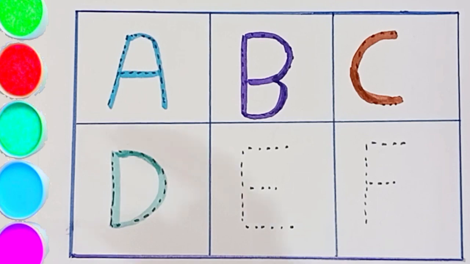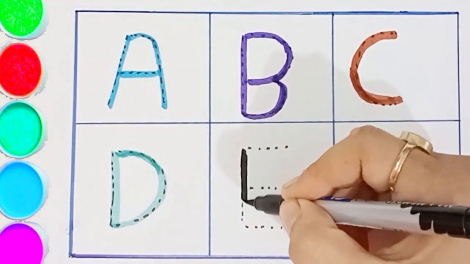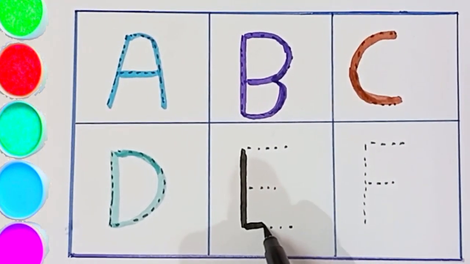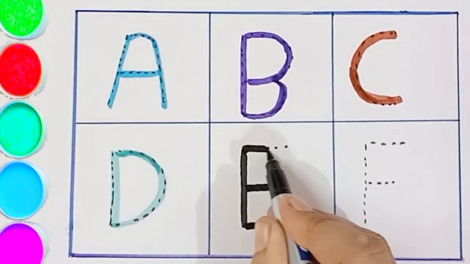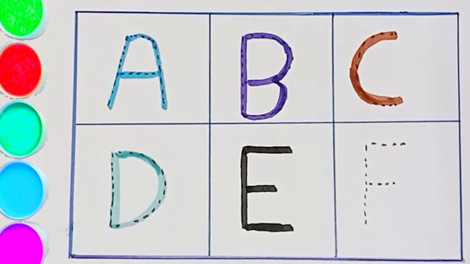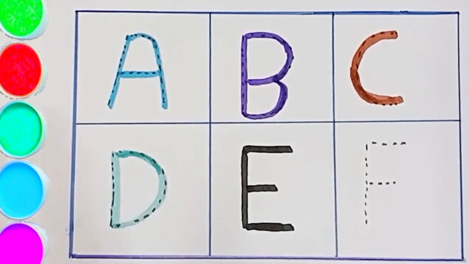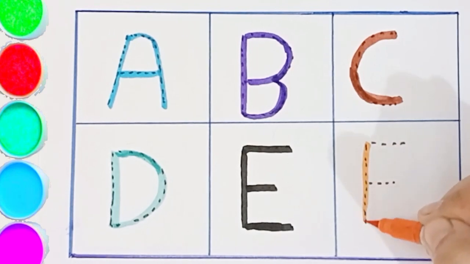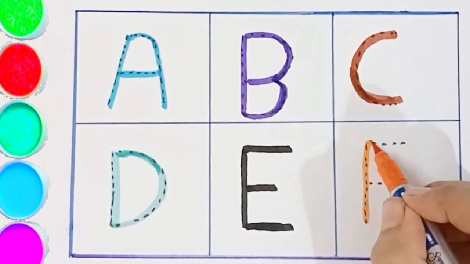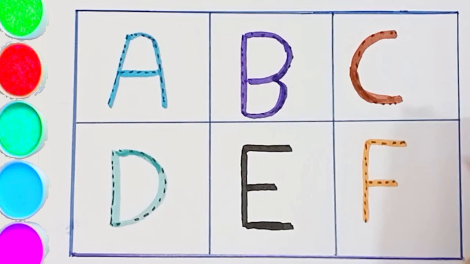Black color. E for egg. Black color. Orange color. F for frog. Orange color.